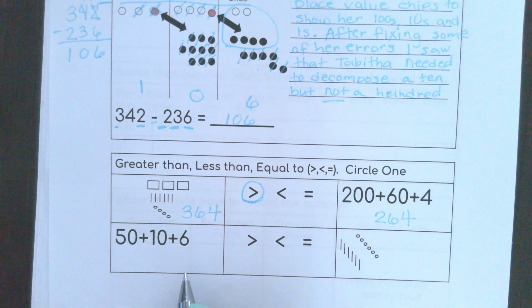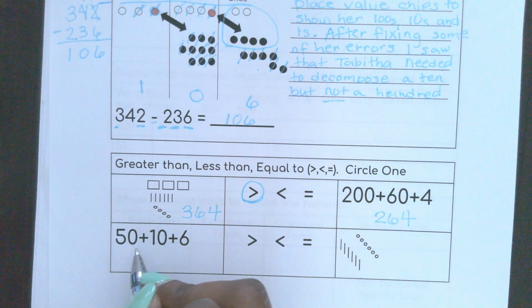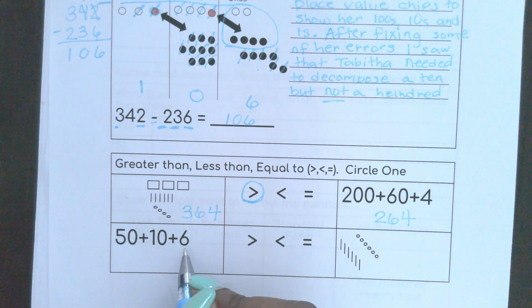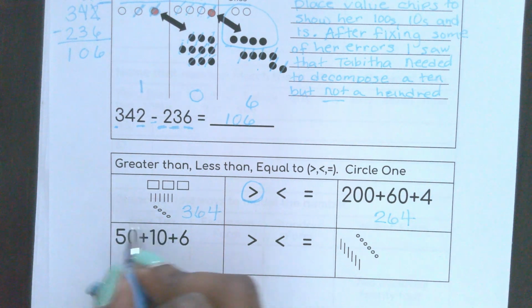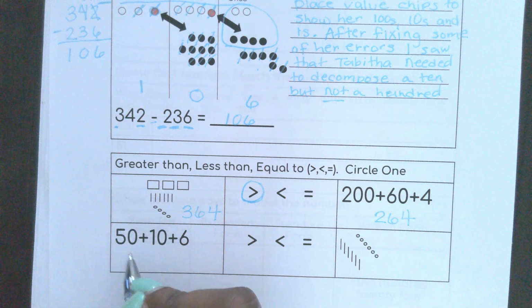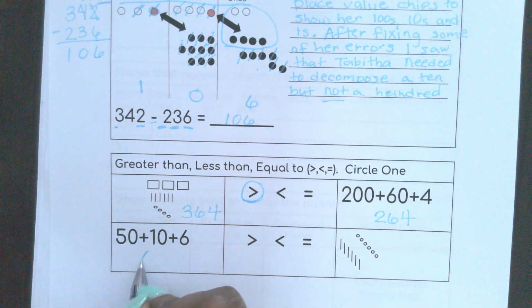Now here I have 50 plus 10 plus 6. That's a little tricky. Because 50 plus 10, these are 2 10s. So I could combine these. What's 50 plus 10? It would give me 60.